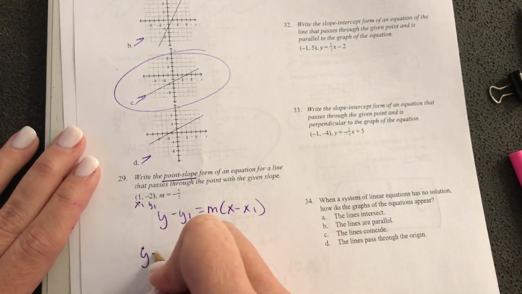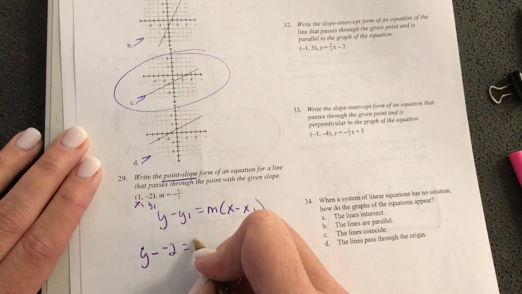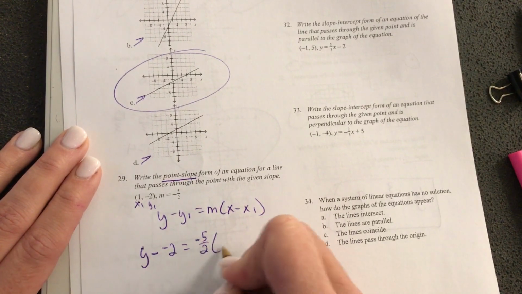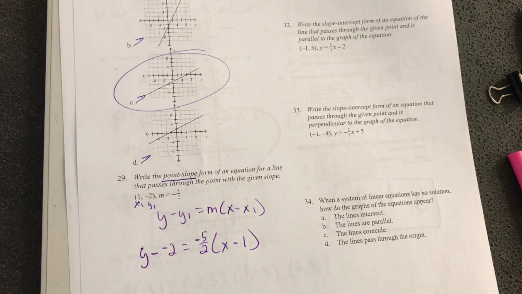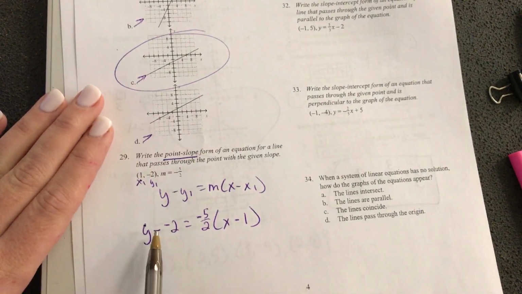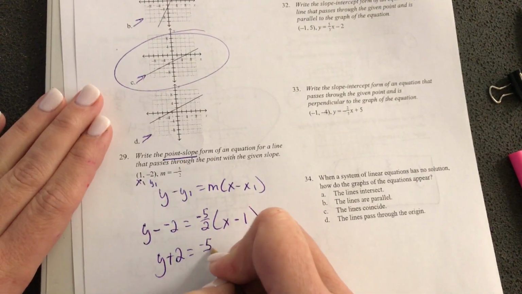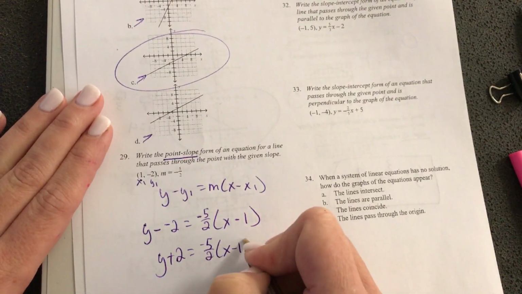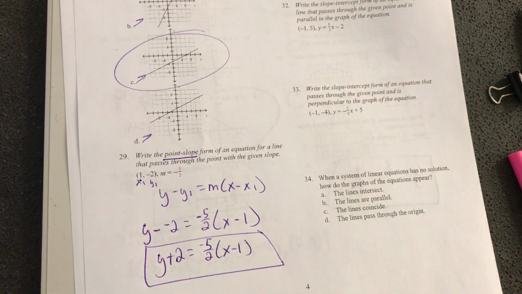So I'm going to have y minus negative 2 equals negative 5/2 (x minus 1). Well, if it wants point-slope form, the only thing you can do is simplify a minus a negative. y plus 2 equals negative 5/2 (x minus 1). And that's going to be the answer.